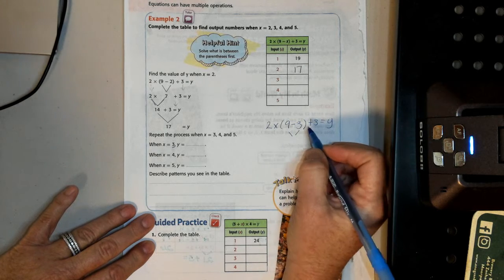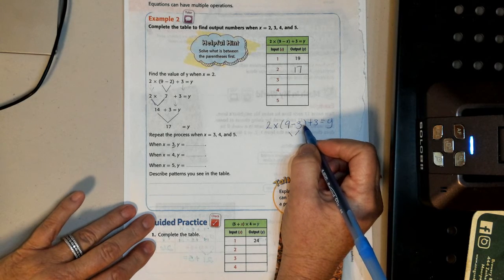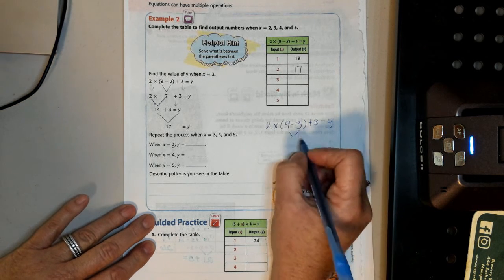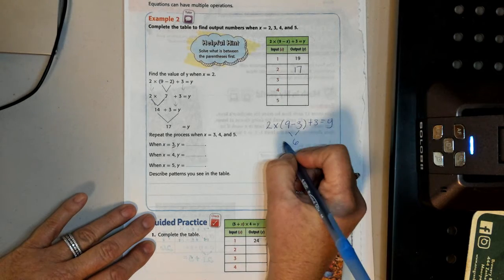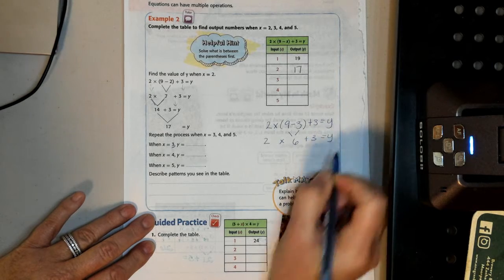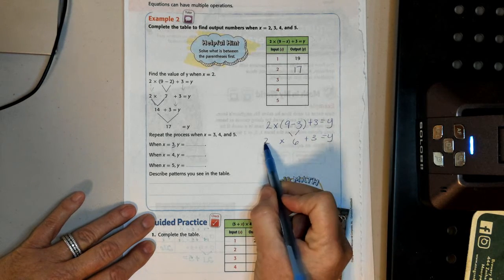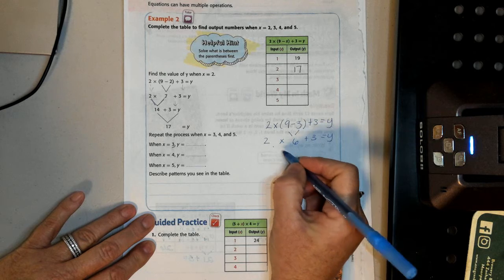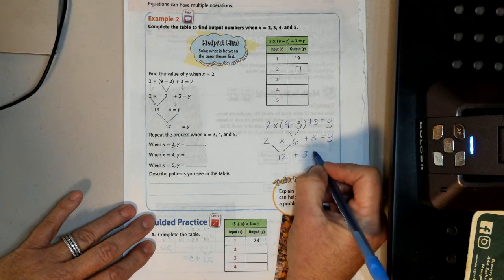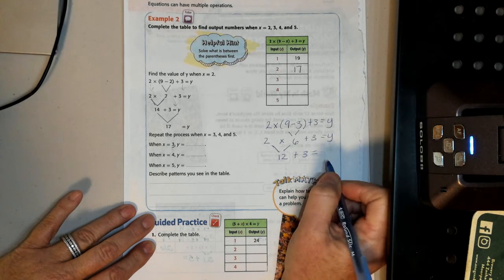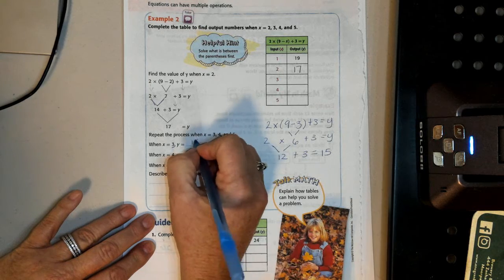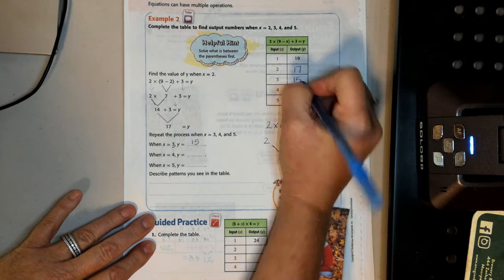So what's 9 minus 3? 9 minus 3 is 6. We're going to bring all of this down. Now we're going to do the multiplication next. 2 times 6 is 12. 12 plus 3 equals y. 12 plus 3 is 15. Good. So 15 goes here.